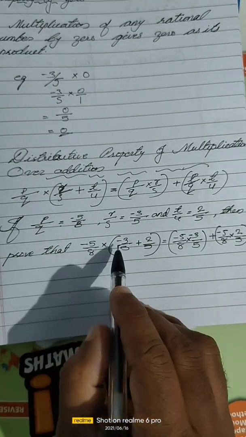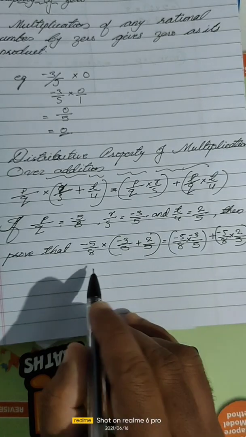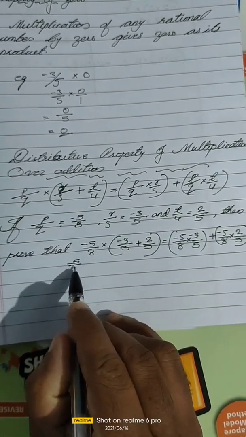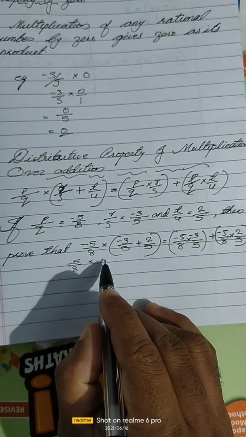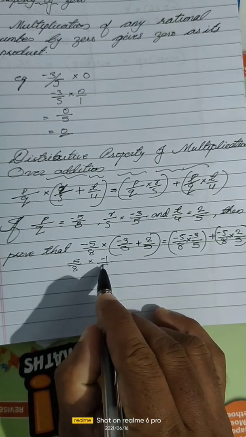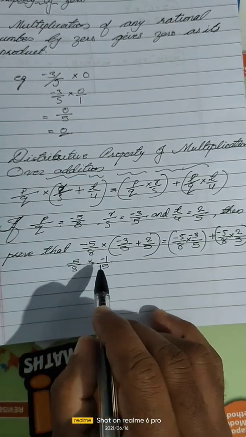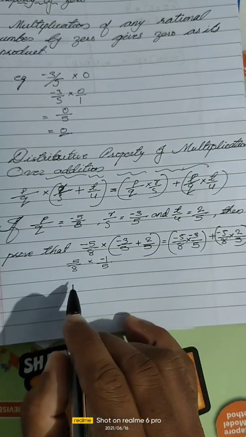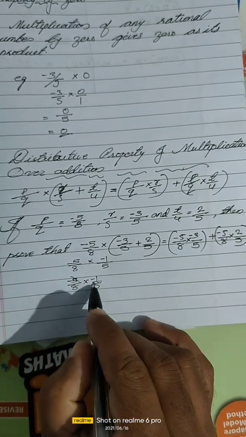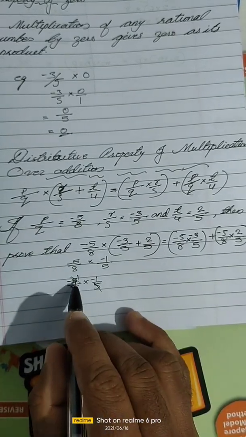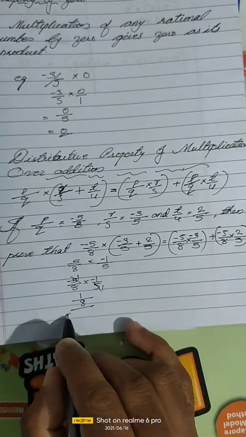First we solve this side. Here the bracket should be solved first. In this addition the denominator is the same, therefore we add: negative 3 plus 2. One is negative, another is positive, therefore it will be negative 1 upon 5. Then next, this 5 and 5 we can cancel. Then we get negative 5 upon 8 into negative 1 upon 5. Here both 5s can be cut. Then negative 1 into negative 1 is equal to positive 1, and here 8. 1 upon 8 is the answer.